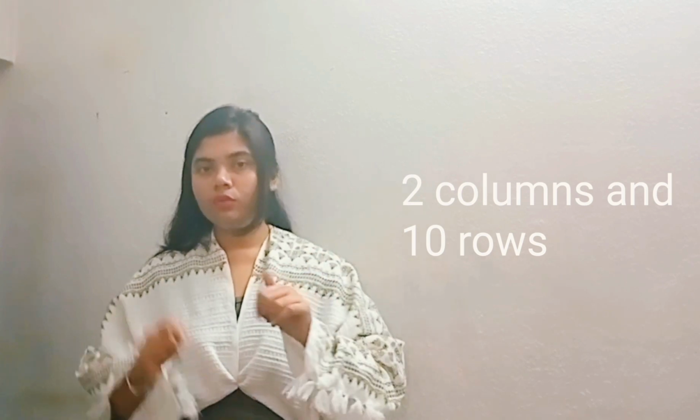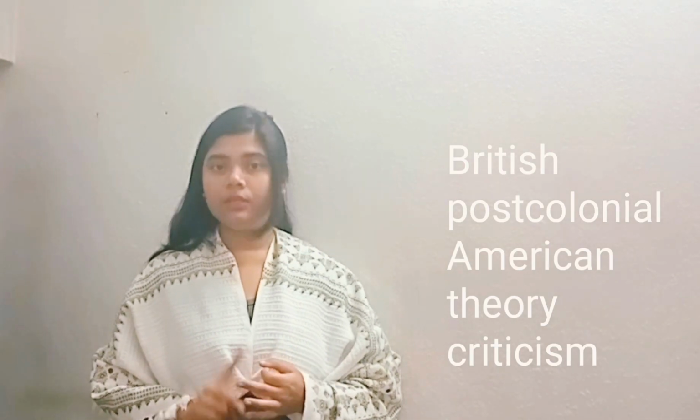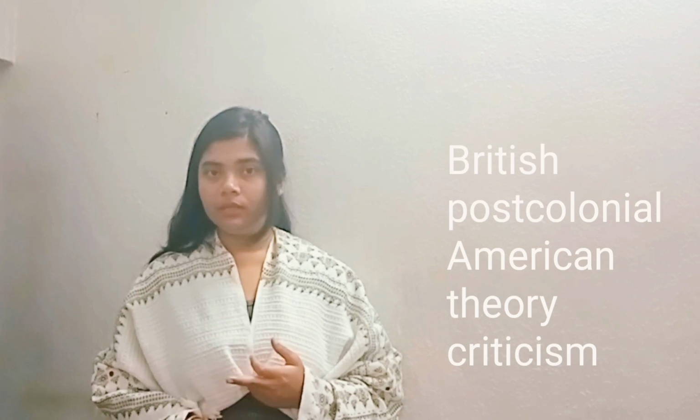Now make a few rows and 2 columns, and the rows will be 10, because we have 10 or 11 units for paper 2. For example, British literature, American literature, post-colonial literature, theory, criticism, research methodology, then cultural studies, and figures of speech or devices. So that will be written in one column, and then just to the right side of that column you can write the questions that you are getting from each of the units.